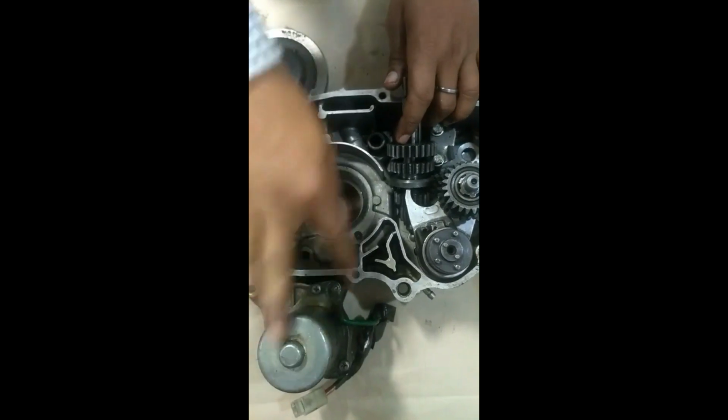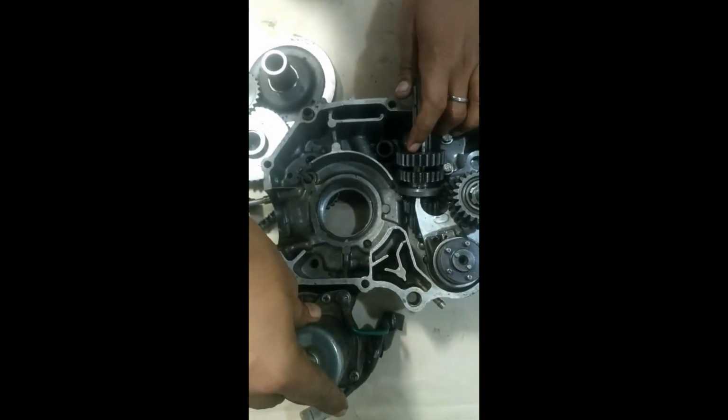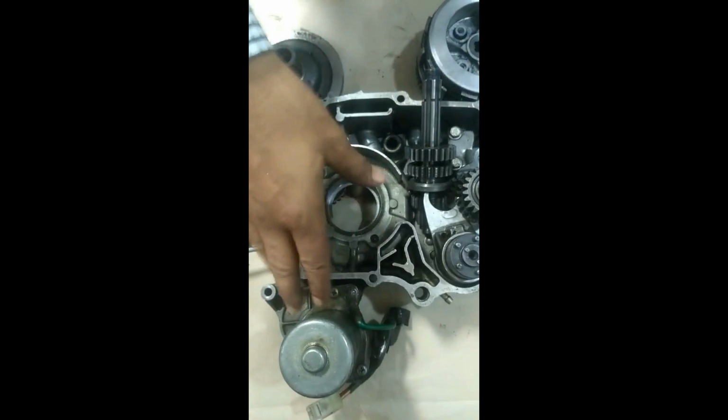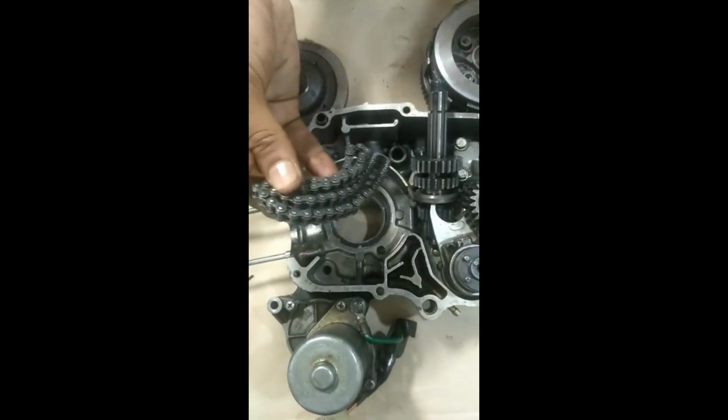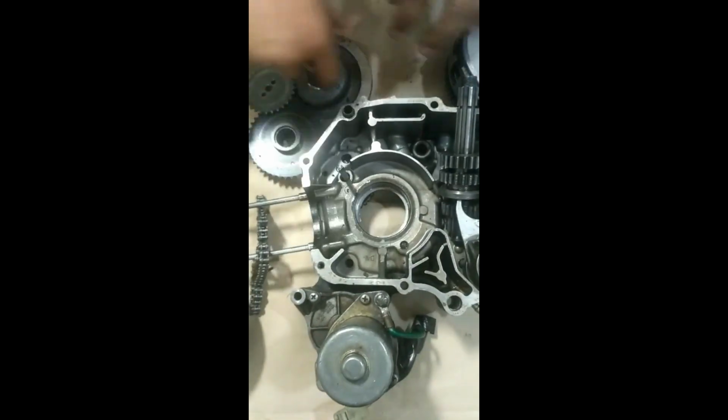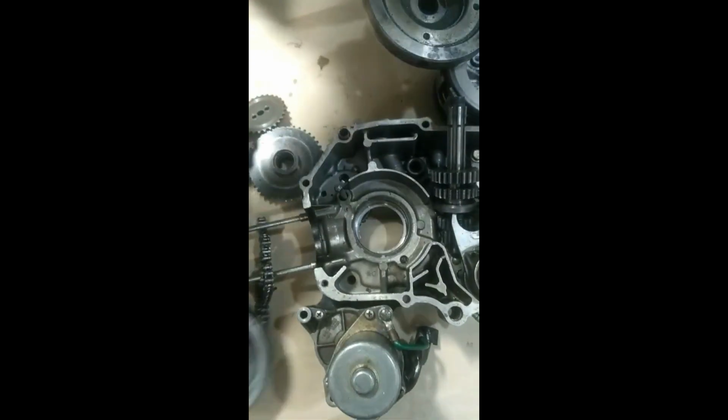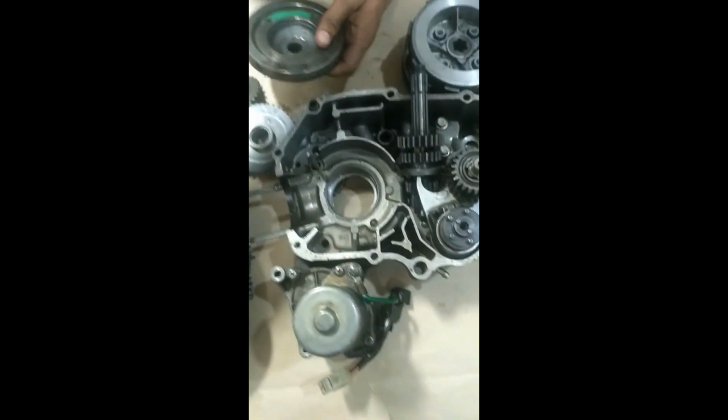This is our self start. This is a self-start bike, so this is our self-start DC motor. It is connected with a chain to our crankshaft, and it will directly operate the crankshaft. Then we will go through the flywheel and the magnets. This is our flywheel. This is our magnet. We'll go through these things.